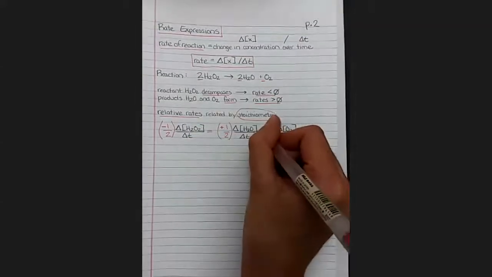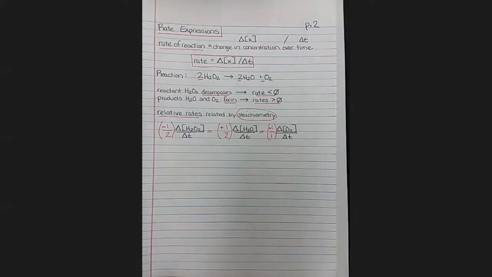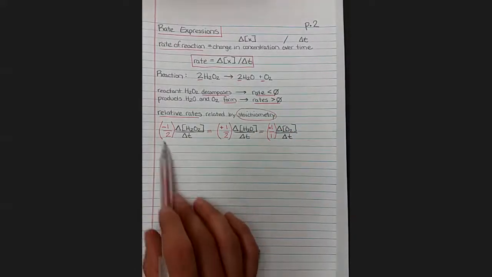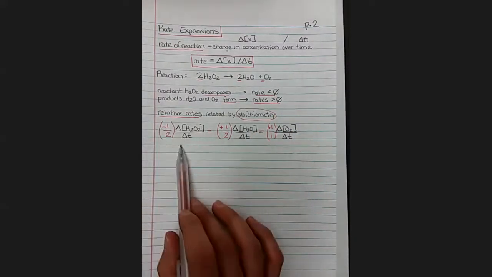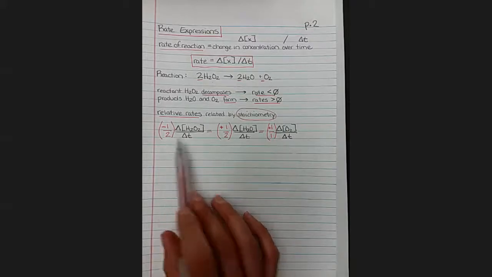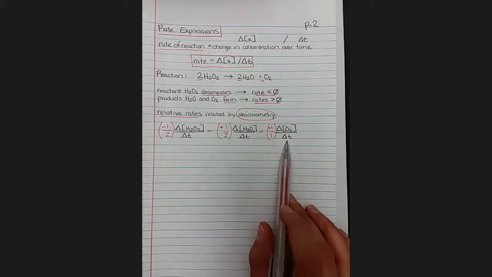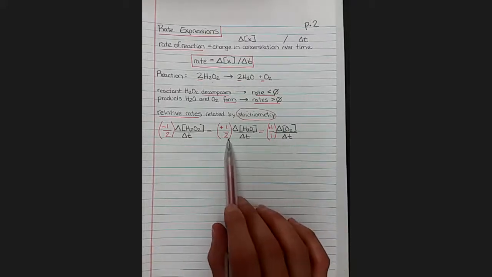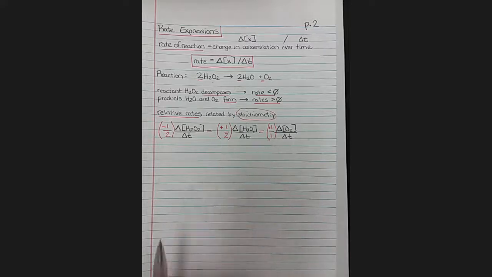And now we can set these relative rates equal to each other. So you can read this as peroxide is decomposed twice as fast as oxygen is being formed, or water is being formed twice as fast as oxygen is being formed. In the next video, we will look at a data set, and I'll talk about how to find the rate from a set of concentration versus time data.